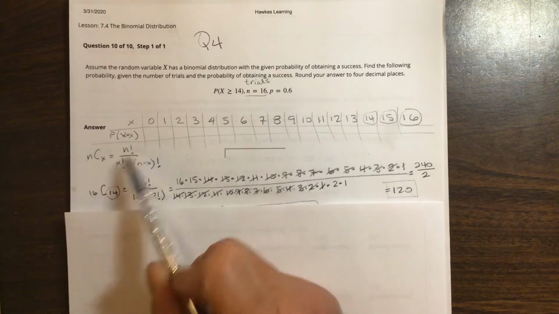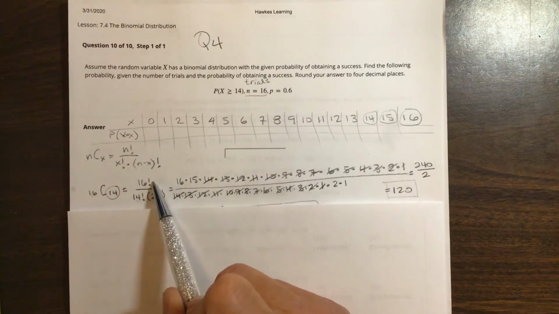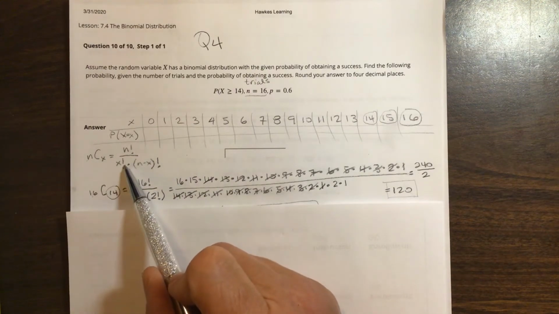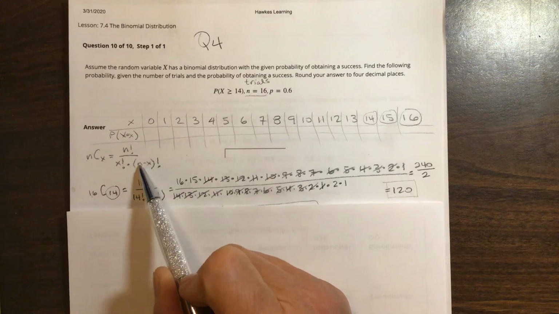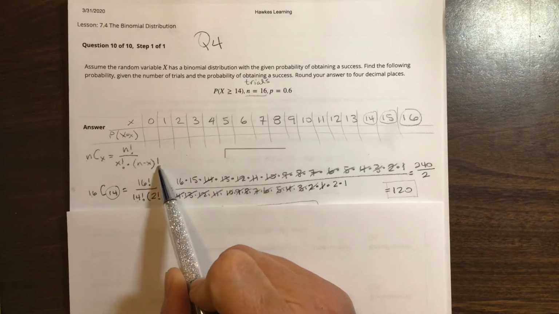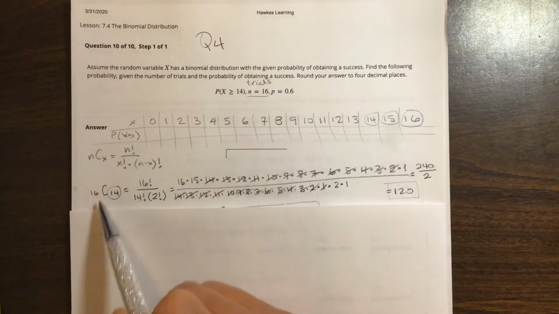So n factorial means 16 factorial over x factorial, which is 14 factorial, times n minus x factorial.